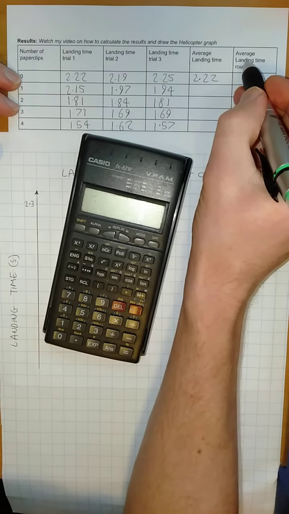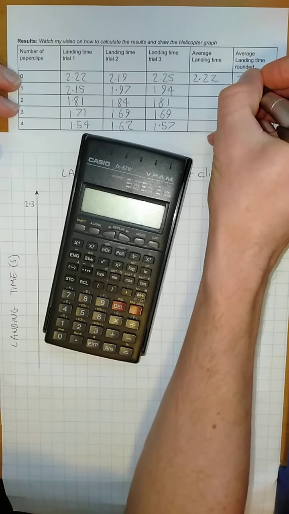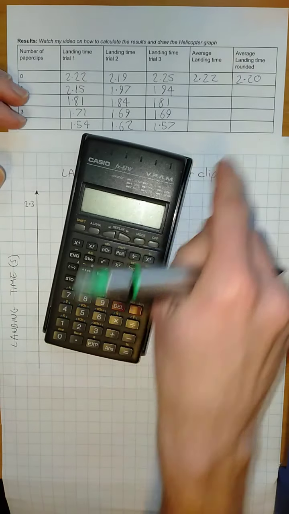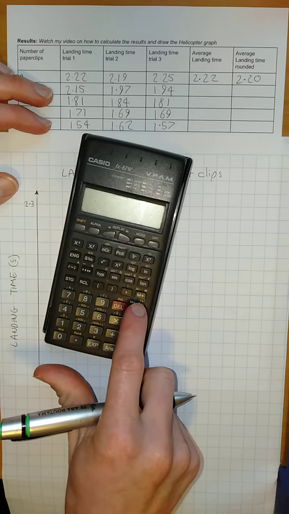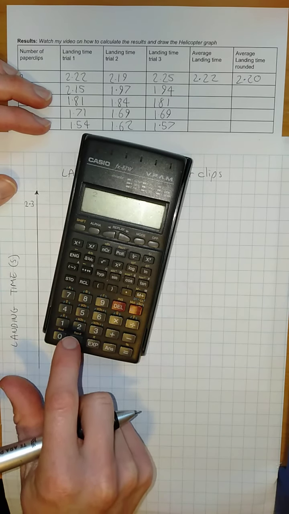Now our next one here is average landing time rounded. So we're going to round it, and this one here will round to 2.20. What I want you to do is have a go on your calculator and check that you can get the same results as what I'm getting on here. I'll do one more as an example for you.